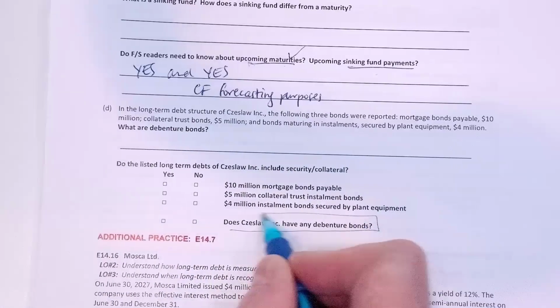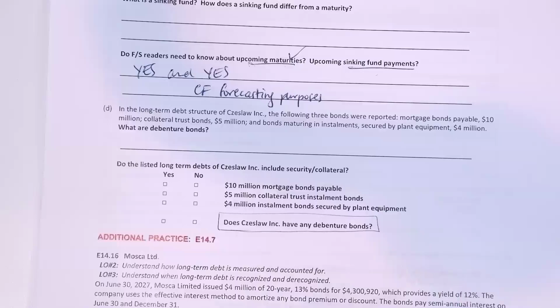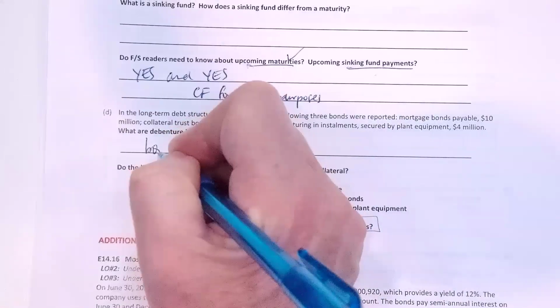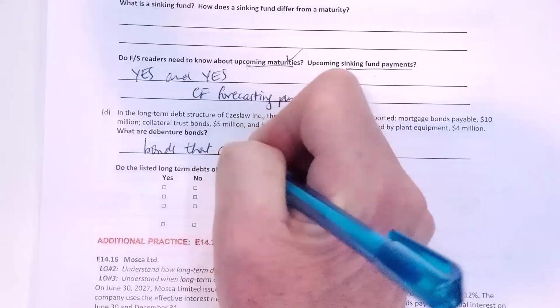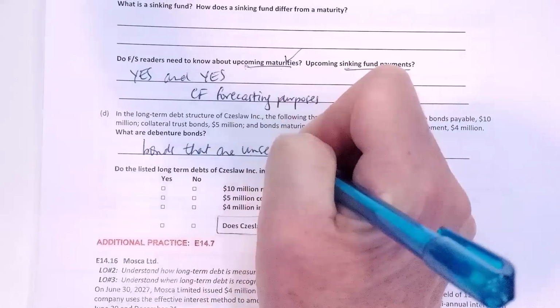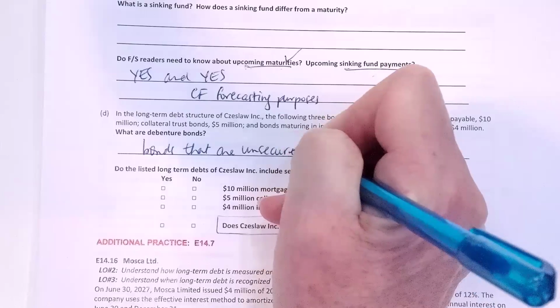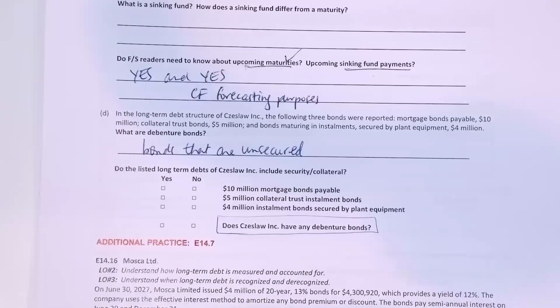That's the bottom line question. Does Cheslaw have any debenture bonds? And debenture bonds are defined as bonds that are unsecured. They don't have security. So you tell me just based on the name.